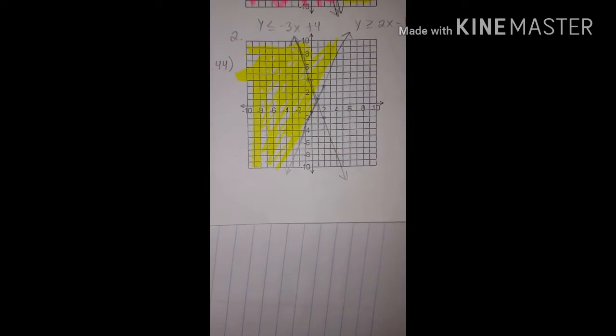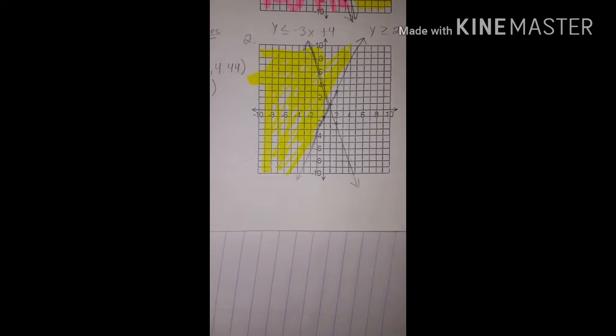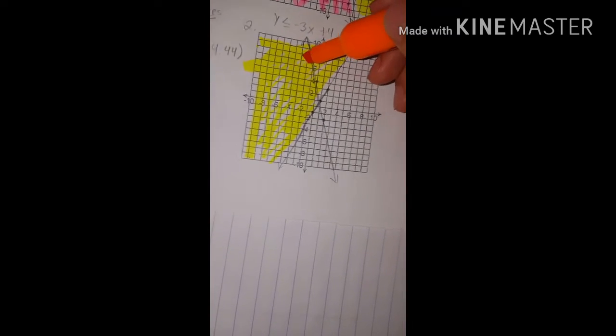Then we get the other highlighter and start doing it to this one. You just really have to look at Desmos and where you did the inequality, and it'll tell you where to shade.